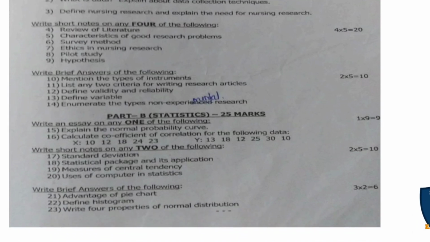16th question, calculate coefficient of correlation for the following data. That is, if x values are given as 10, 12, 18, 24 and 23. Y values are 13, 18, 12, 25, 30 and 10. Next, write short notes on any 2 of the following.